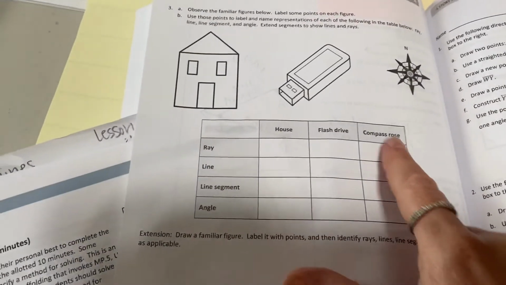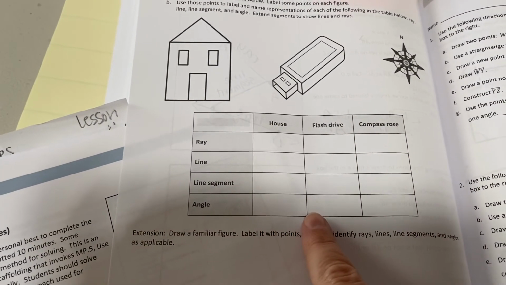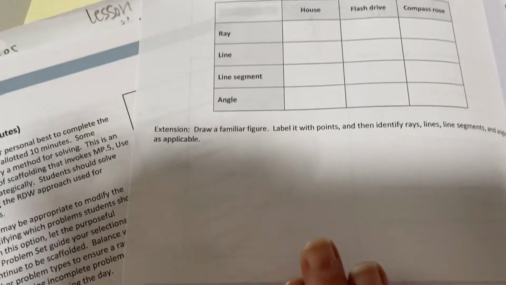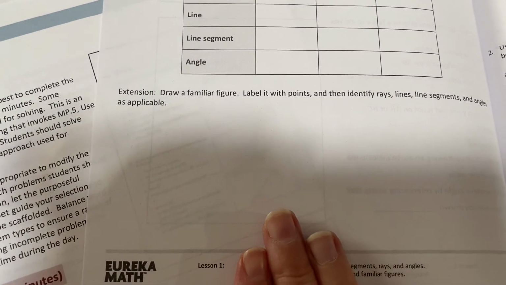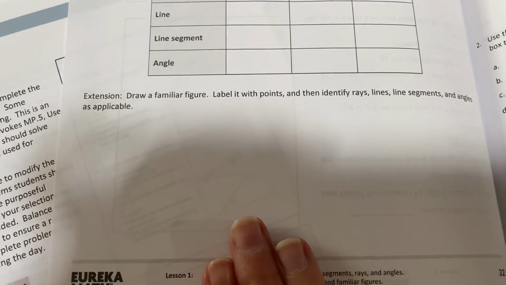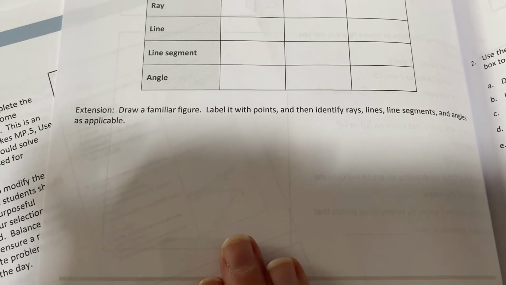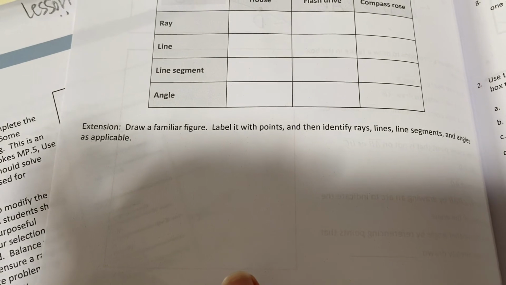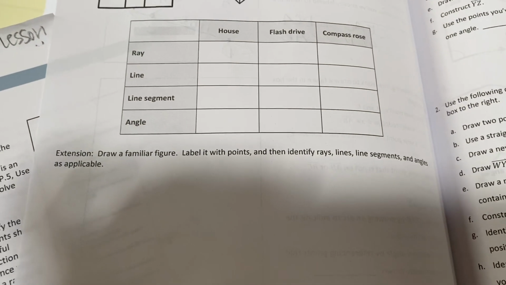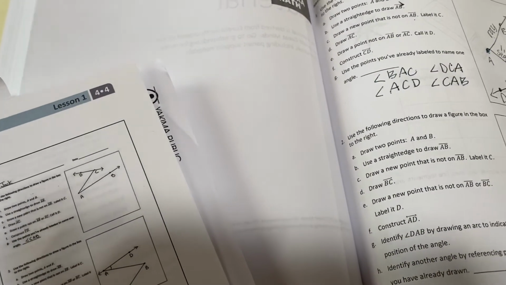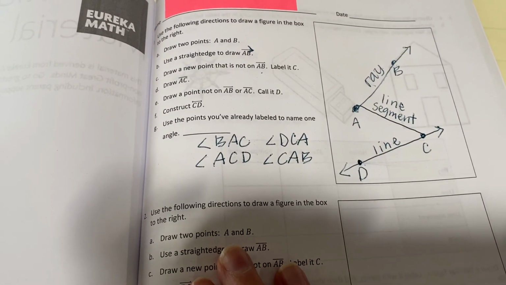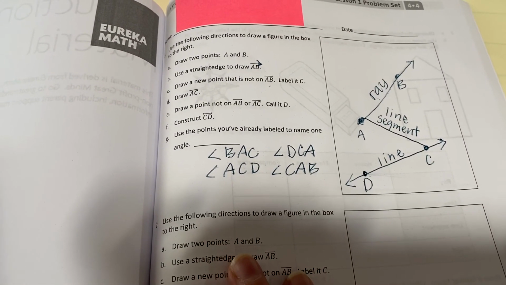Okay, and then you're going to fill out this chart. Your extension is going to be to draw your own figure. Label it with points. Identify some rays that you put in, some lines, line segments, and angles as applicable. Okay? All right. And then homework will be the same. It will be just this extension of our problem set. Okay, so go back to the very beginning of our lesson to look for all of the different examples and do your very best.